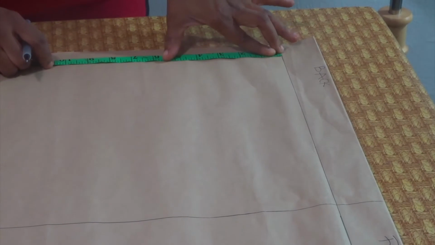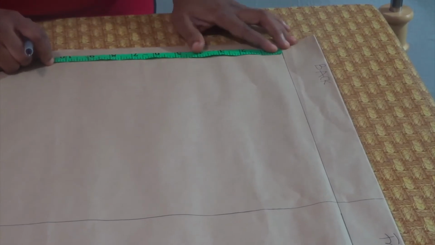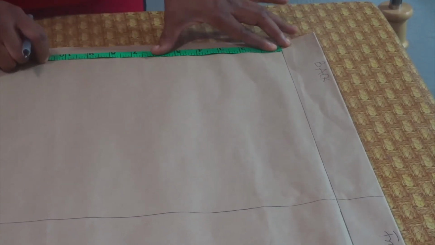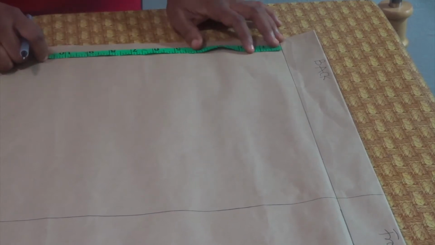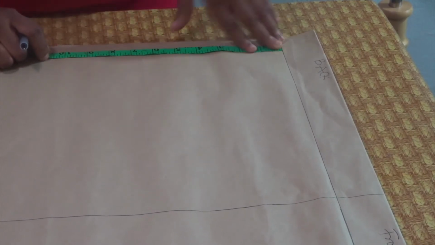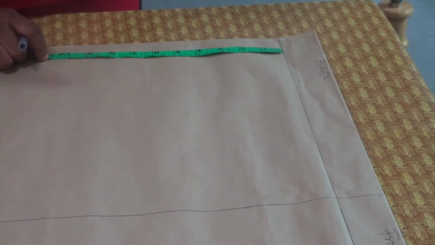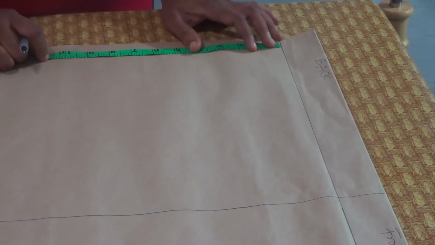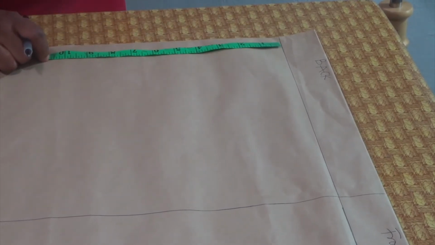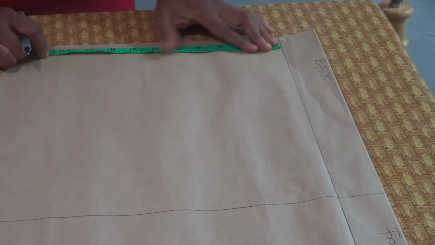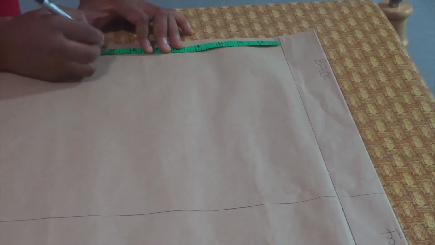The next measurement to do is your armhole depth. Now, from my previous video, I told you how to calculate the armhole depth, but if you have not watched it, your armhole circumference, just divide it by 2. So the armhole circumference here is 16. So the armhole depth is 8 here.